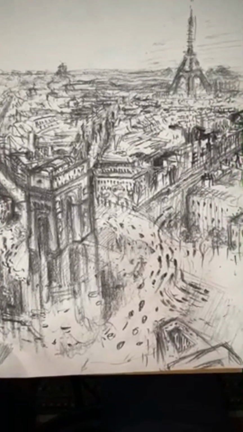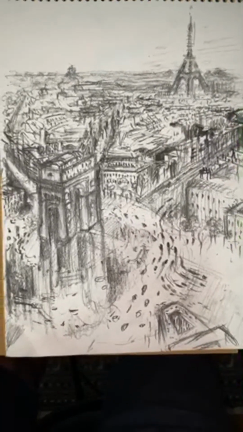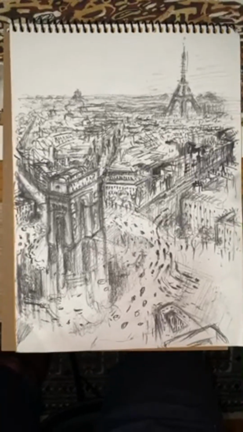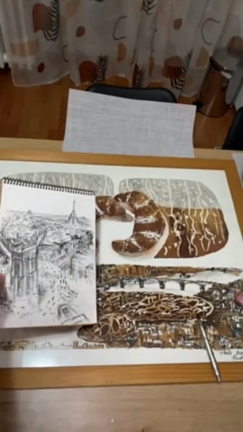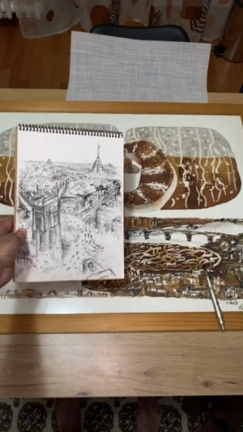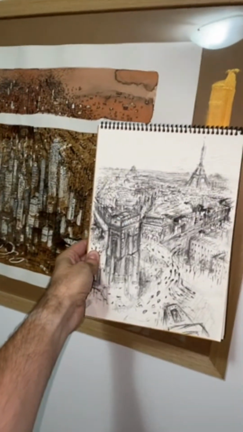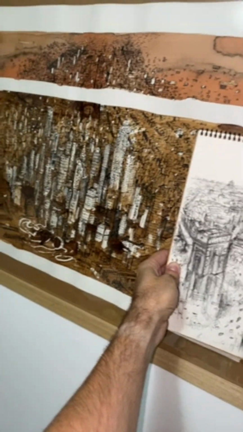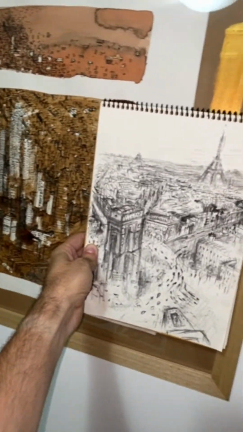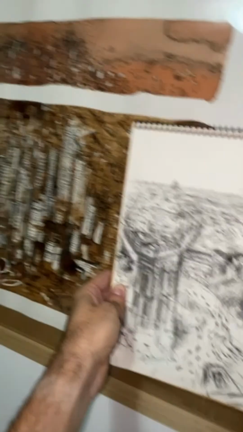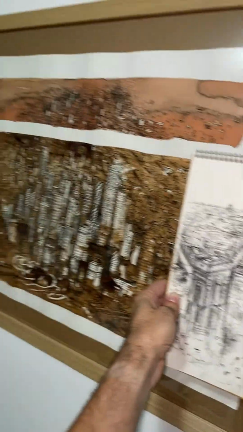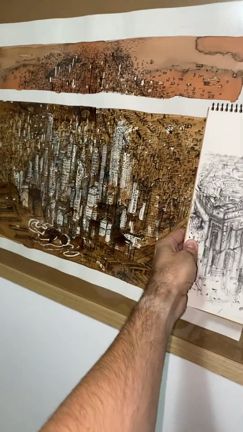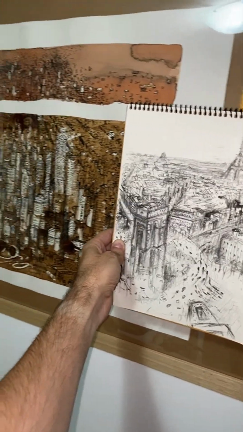Are you satisfied with this work? Two cities, one near the other. This can be a nice painting. New York City and Paris, one near another.